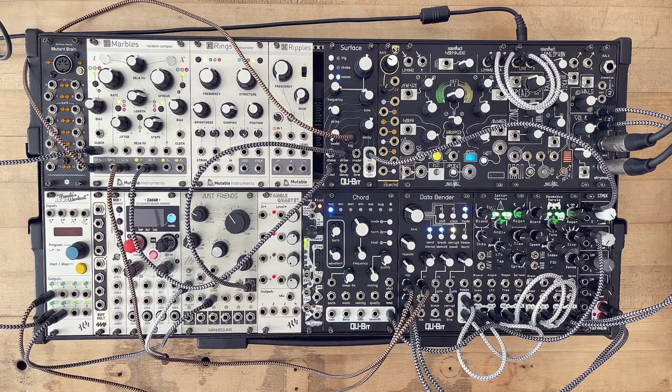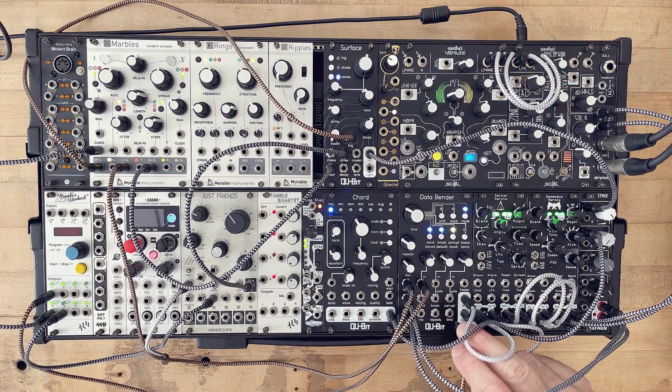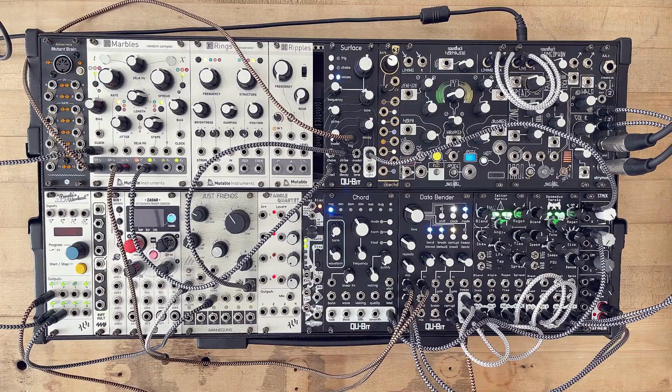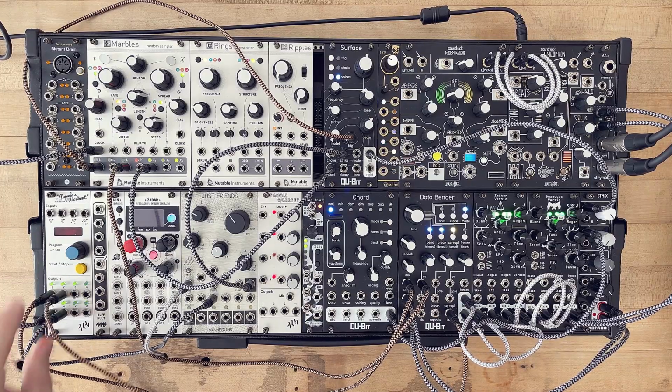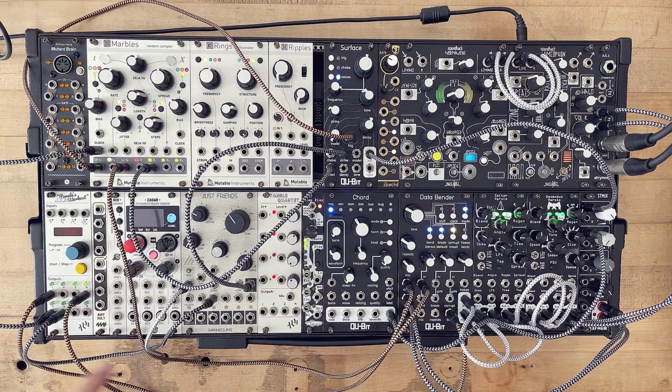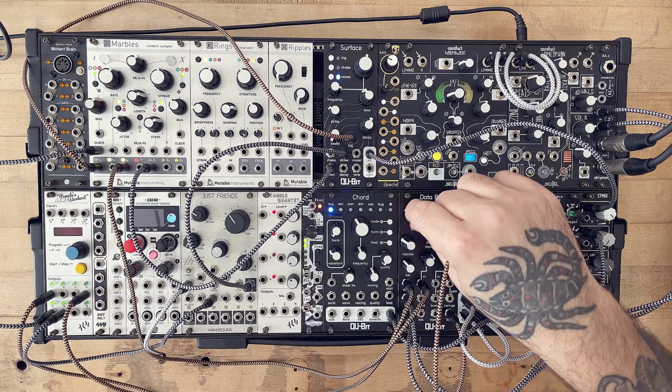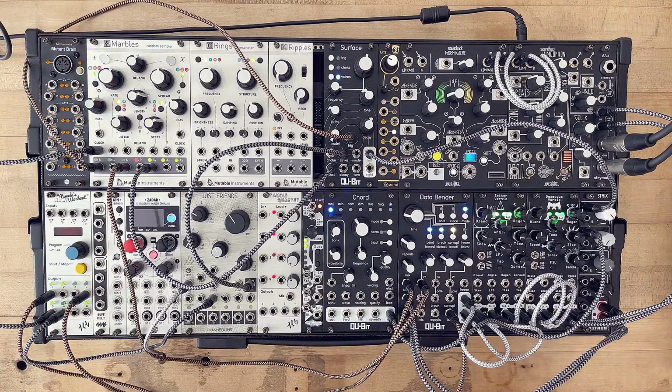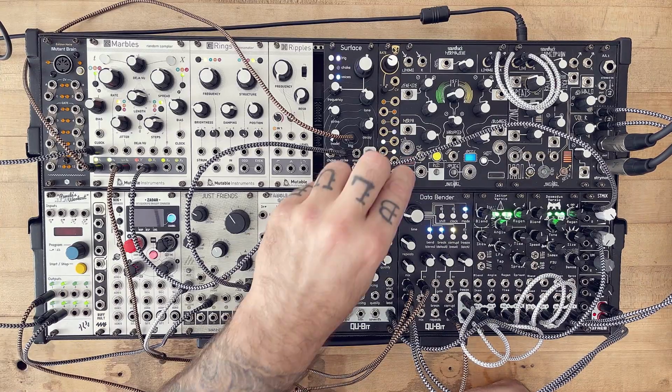I need a bigger cable. The time, for example, let's see what happened. I'm using a Pamela again to change the time. Or you can use an LFO too. Weird.